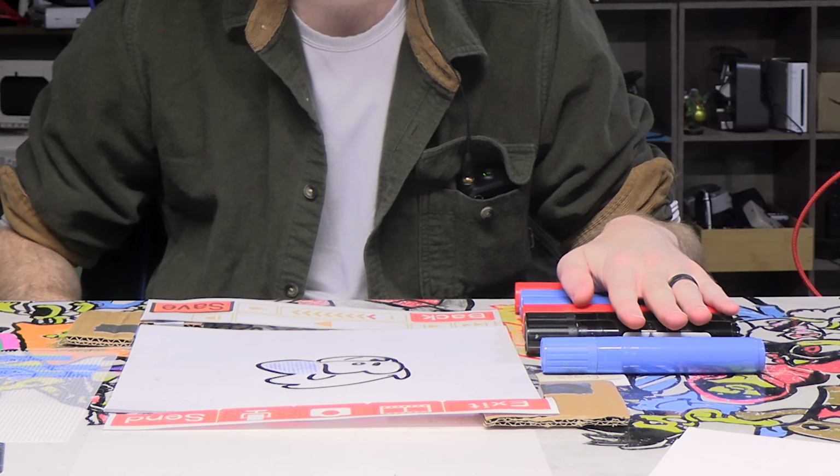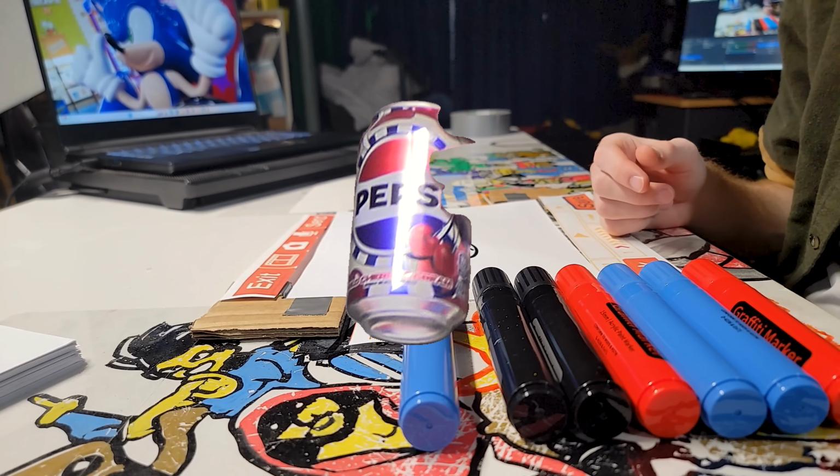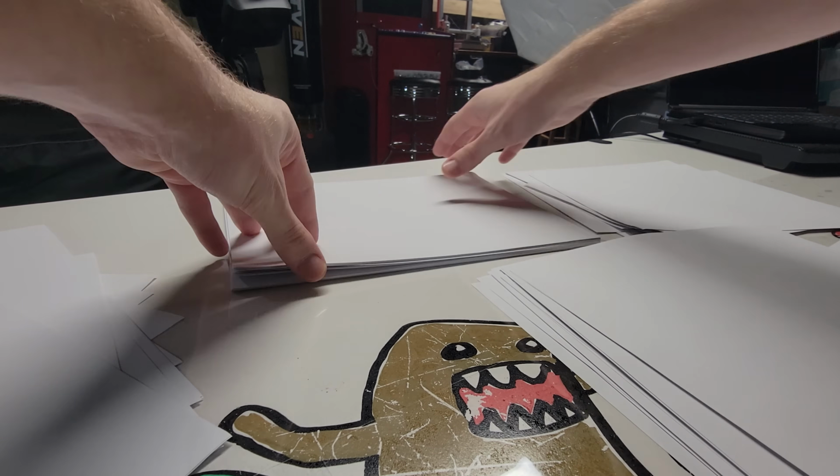You get like 1 undo, which is why I'm using permanent markers, and you are allowed to drink Pepsi while you make Flipnotes. Prerequisite, sort your pile of paper in alphabetical order before you start this project. You're gonna thank me later.